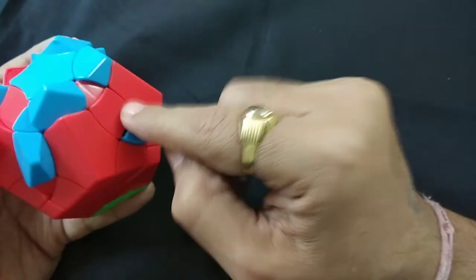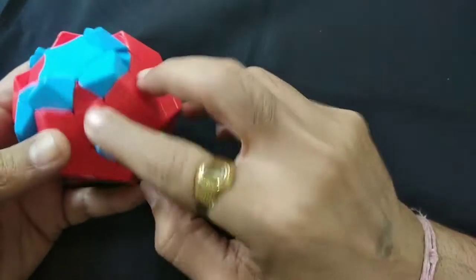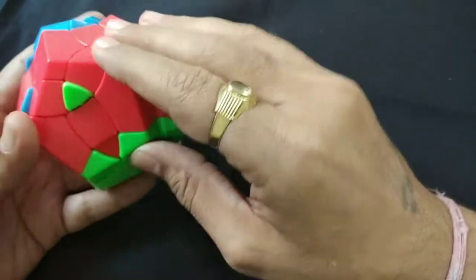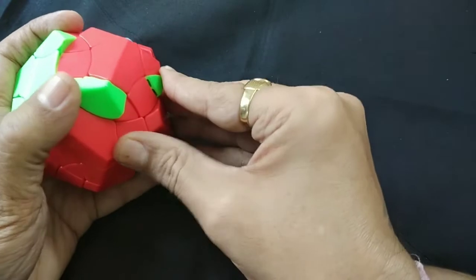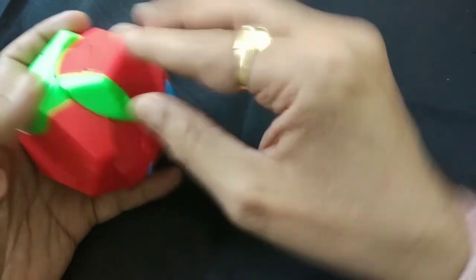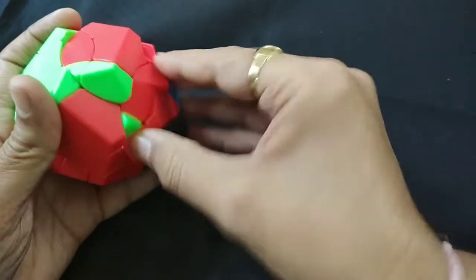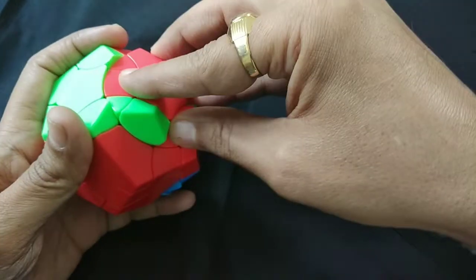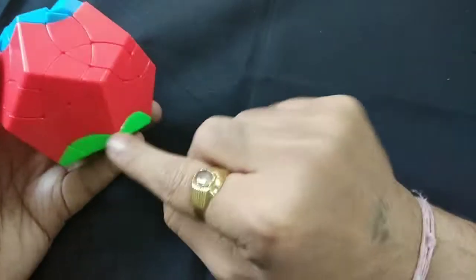Now we have to fix these two pieces. So first we'll fix the corner. Before this we need to fix these two also. So this piece we need to fix first. So R' D' R D, R' D' R D, R' D' R D, R' D' R D. So now we can see it is fixed.